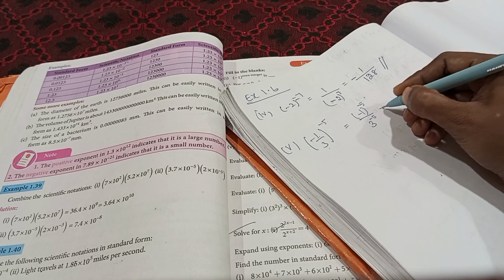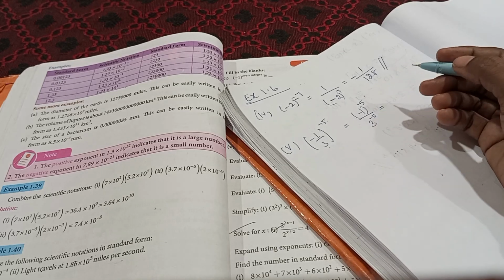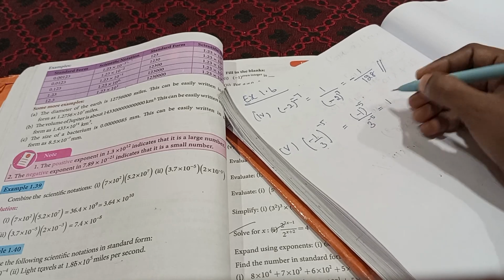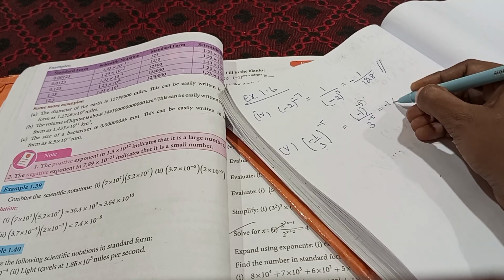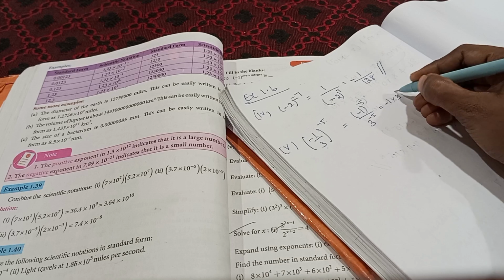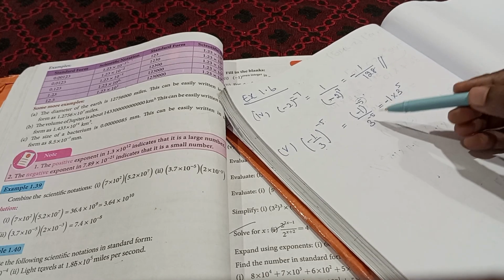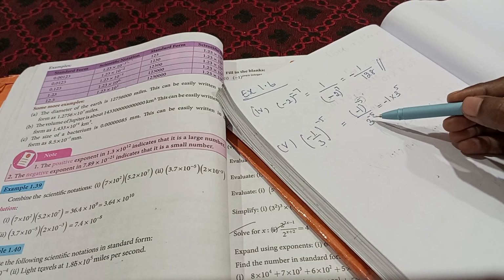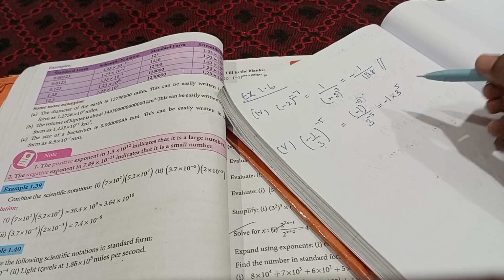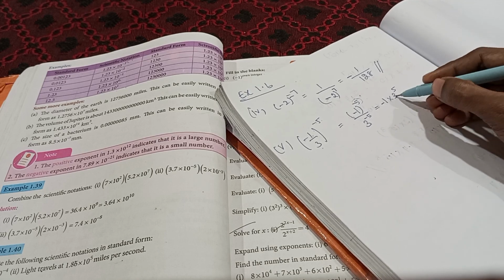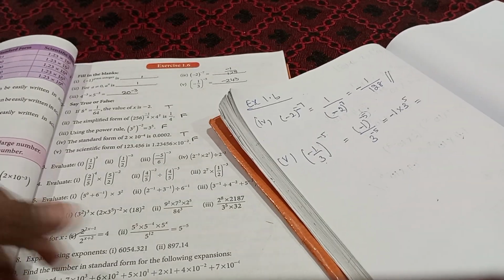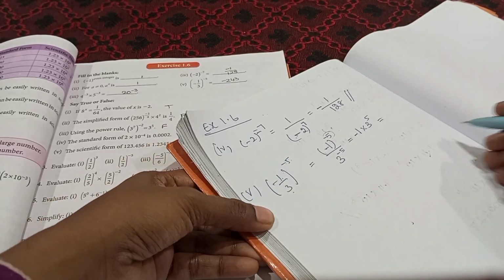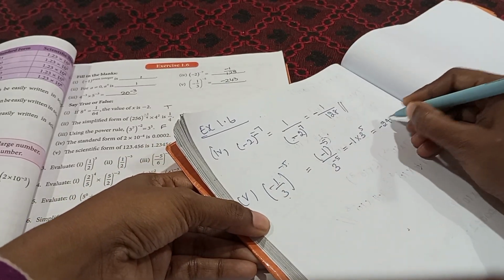If you bring it to the numerator, what happens? 1, if you multiply how many times, you will get the answer 1 only, and minus, if you multiply it an odd number of times you get minus. Then 3 to the power of plus 5 becomes plus 5 because it was in the negative power in the denominator, you bring it to the numerator to get a positive power. And 3, if you multiply 5 times: 3 3s are 9, 9 3s are 27, 27 3s are 81, 81 3s are 243. So you will get minus 243 as your answer.